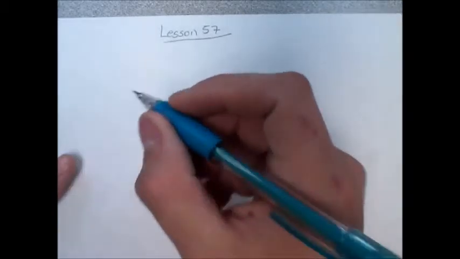Lesson 57 is over least common multiple. There's a way to do this in your calculator, but for the sake of handling the variables, we're going to go over the long way to do it with simple stuff first. That way when we see variables, it is easier. Once we start doing it with variables and numbers, I'll show you how to do the numbers in the calculator.